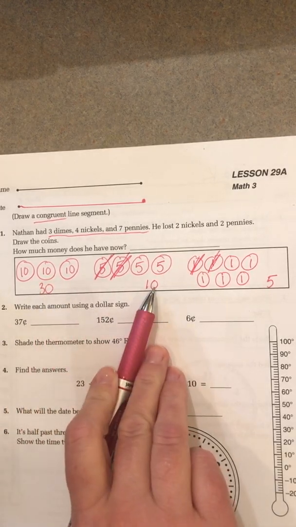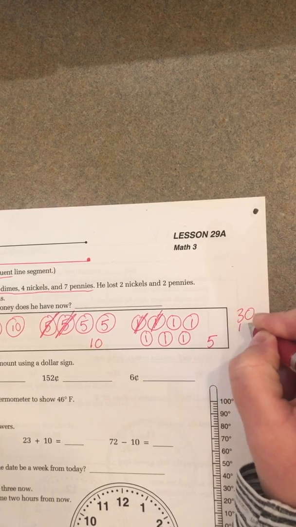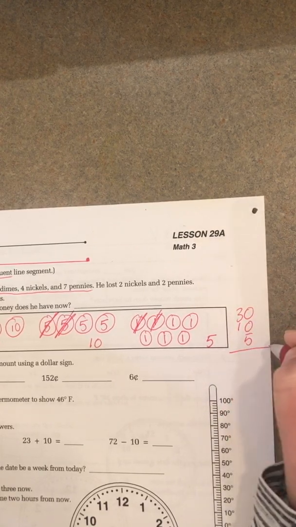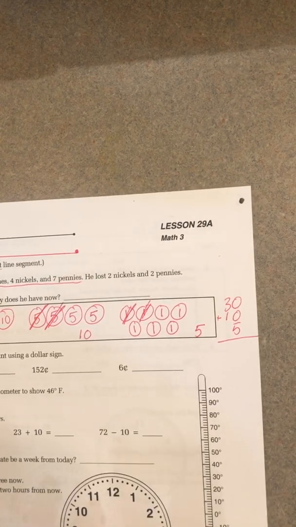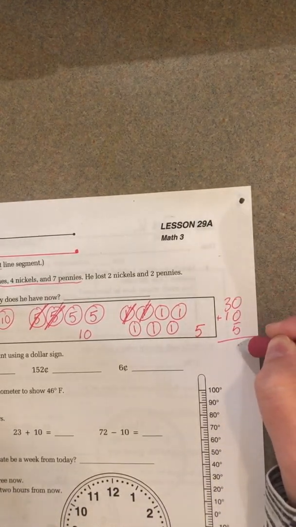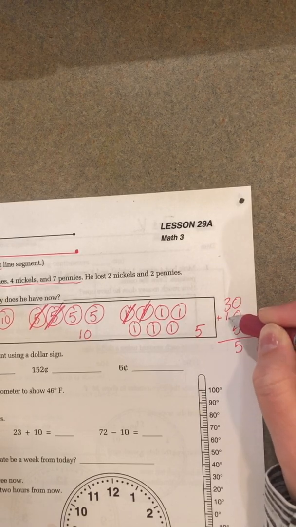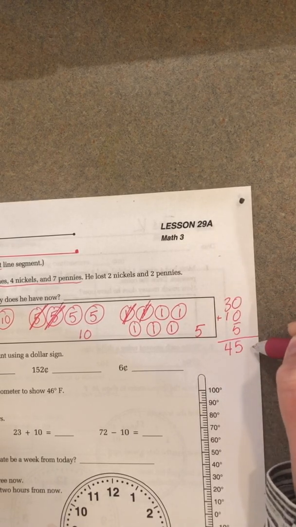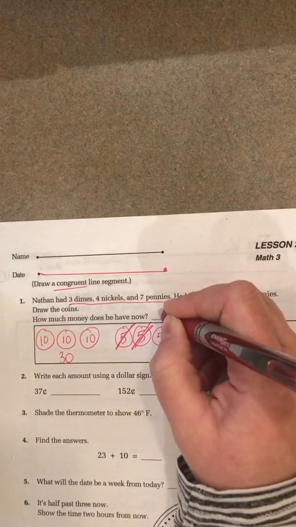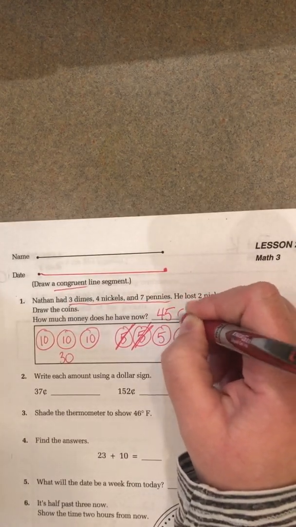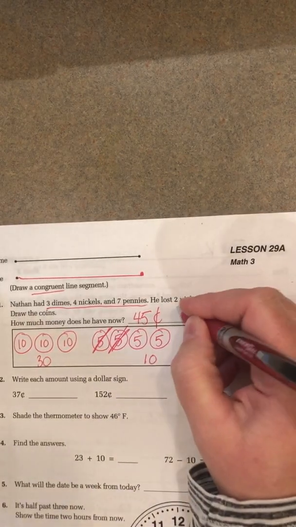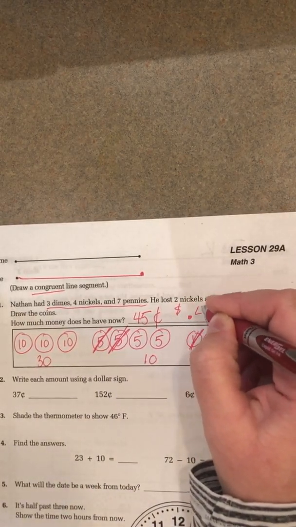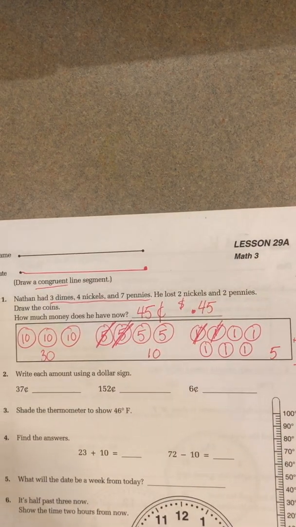30 plus 10 plus 5. So we can work that out over here if we can't do it in our head, or we can double check it over here. 30 plus 10 plus 5. Make sure that 5 makes it into the ones column, not the tens column. 0 plus 0 plus 5. 3 plus 1. So how much money does he have now? 45 cents, right? You could also write it 45 cents.